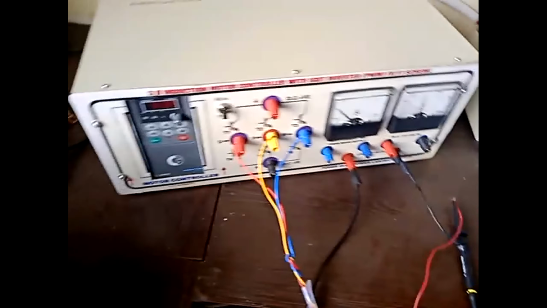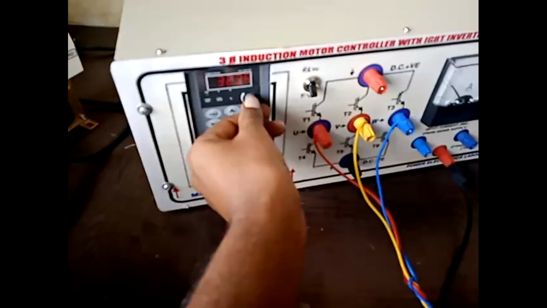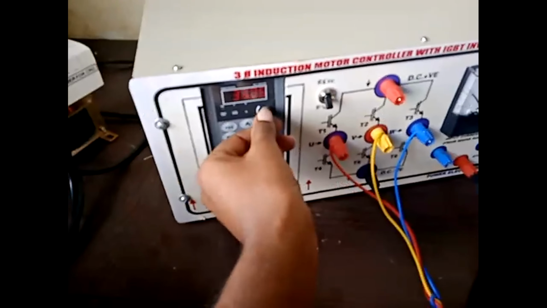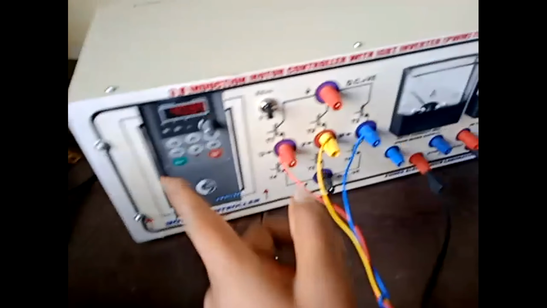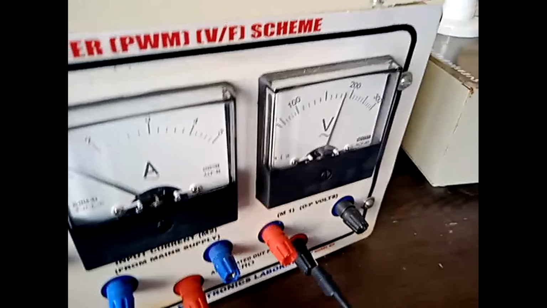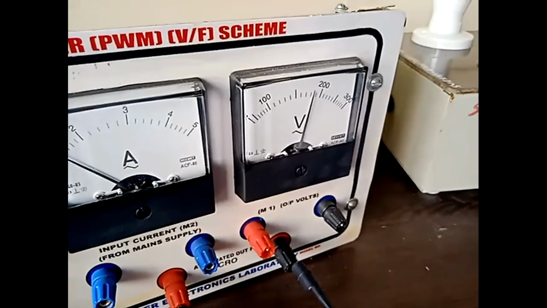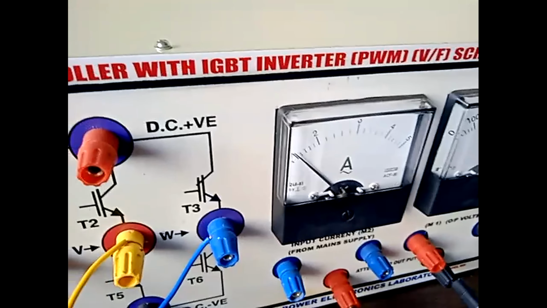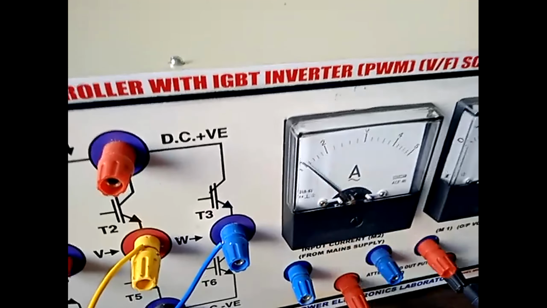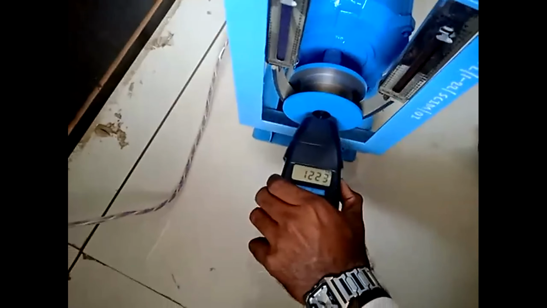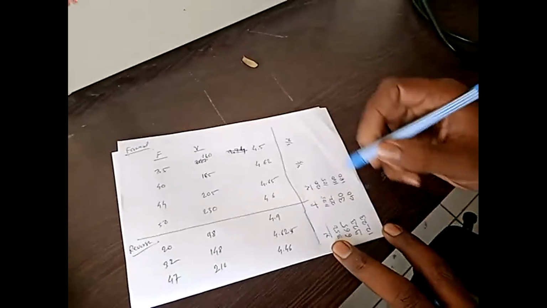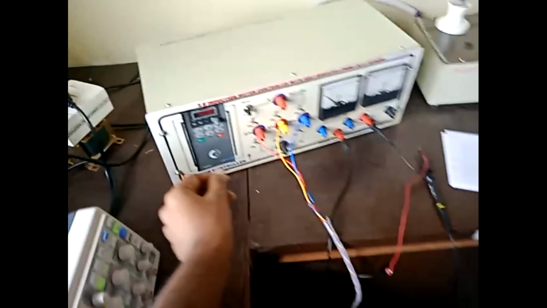Okay, now take 2 more readings. Increase the frequency. 40 hertz, and voltage is 180 volts. There is no change in the current, only very small changes, because we are not applying any load. Speed is 1223 RPM. Clear? And take one more reading, the last reading.